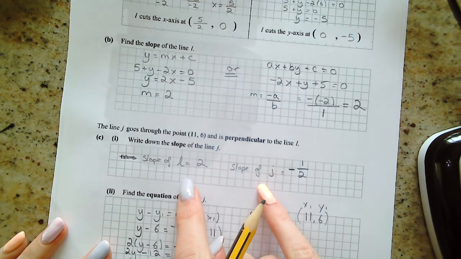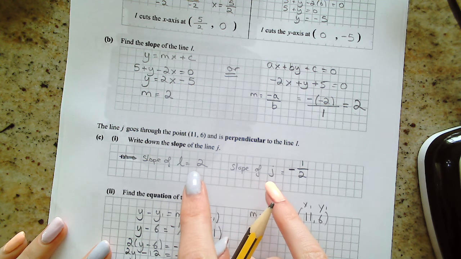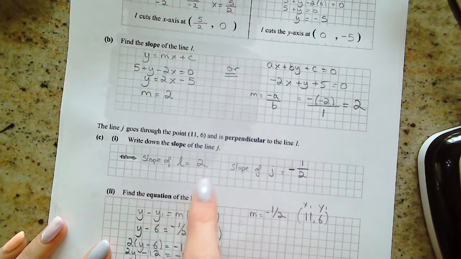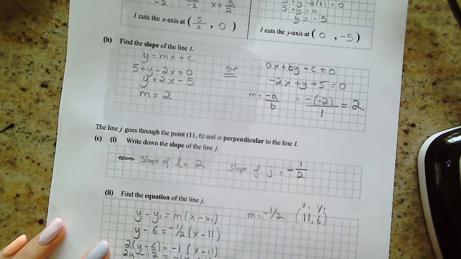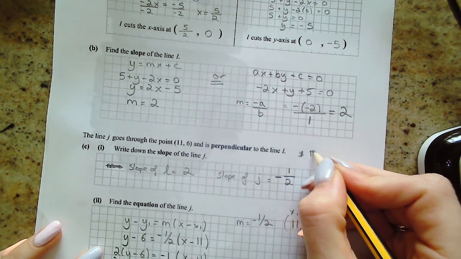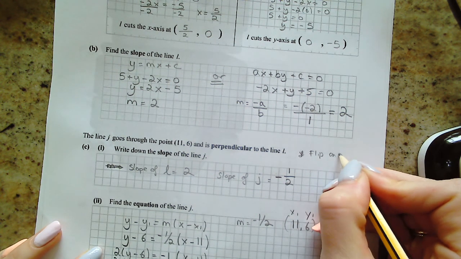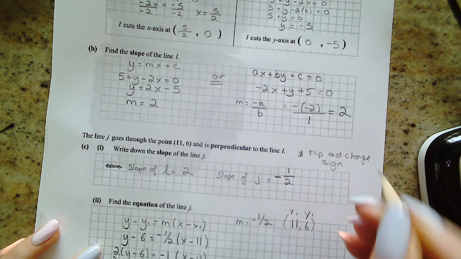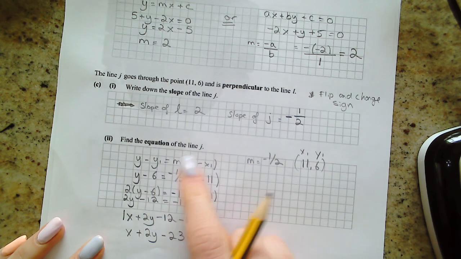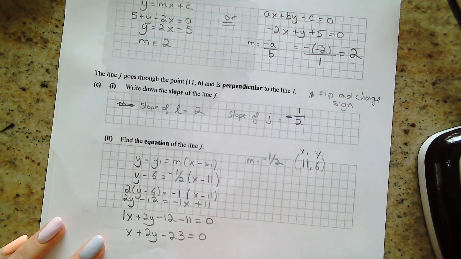You've got to remember that perpendicular lines, another thing to note is when you multiply two slopes, if you get minus 1, then your lines are perpendicular. And you've got to remember here, flip and change sign. Alright, and then the equation of the line was just subbing in. And that's that.